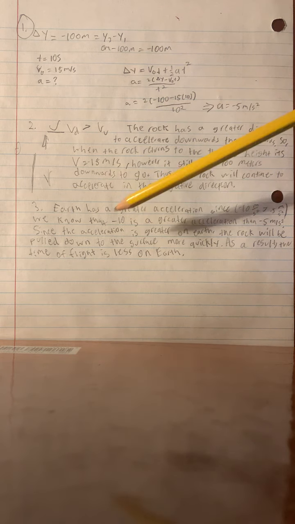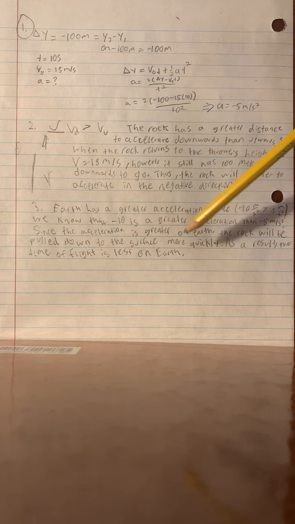And just to clarify, I said that the time of flight is less on Earth, but the question says the time in which it is in free fall, which is just the same thing.